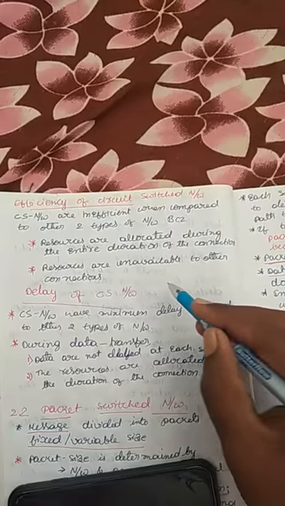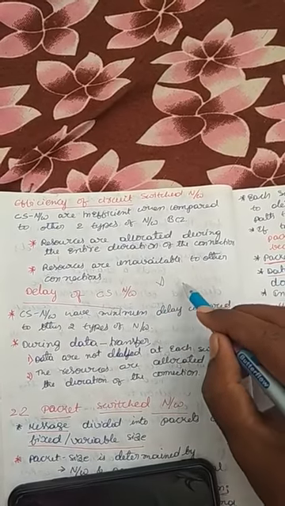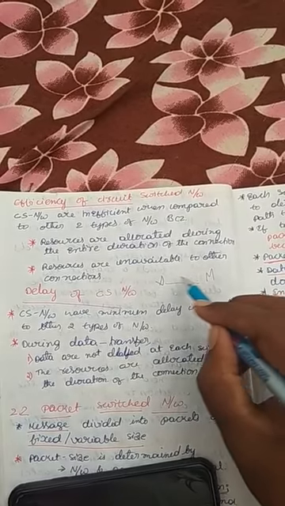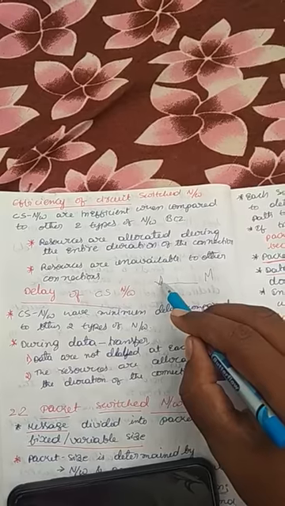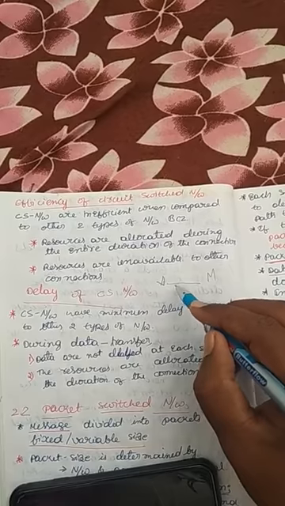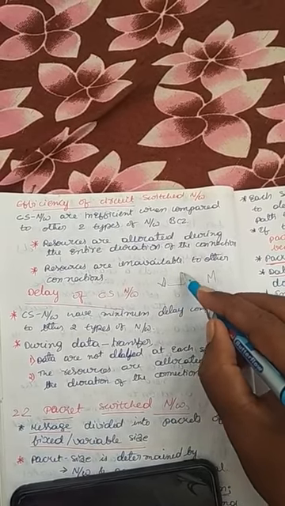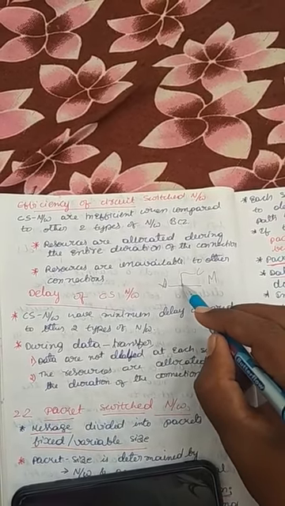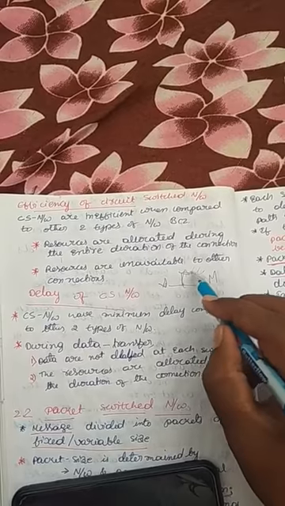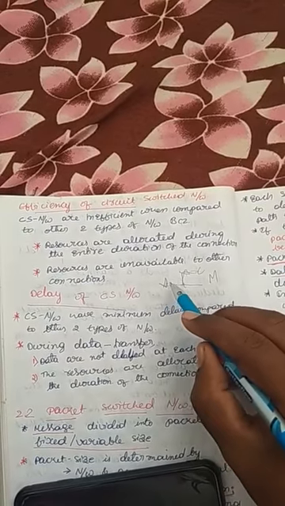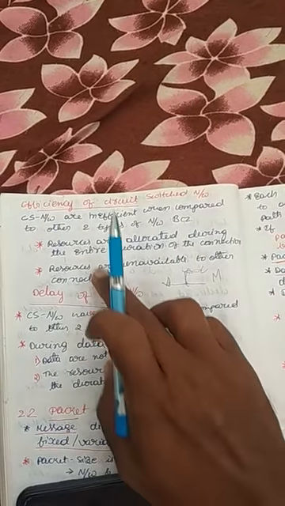It is dedicated to one connection between A and M. If there is another connection, suppose A to C, the resources cannot be used by this connection. Only A and M can use those resources. That is the meaning of this line.